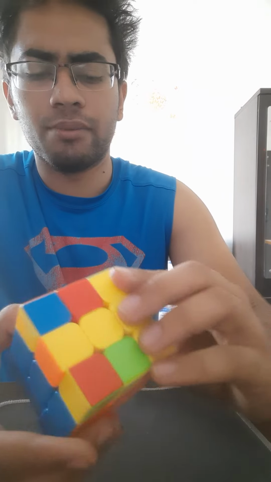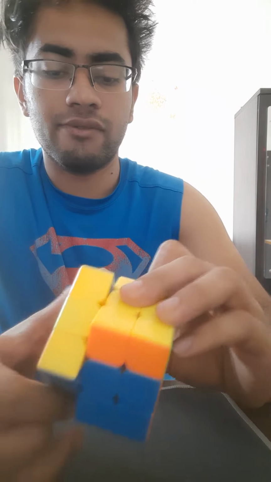Okay, now the next step basically consists of creating a plus on the top. Okay, plus of yellow. Okay, so it's a simple algorithm again. It's FRUF, and as you can see, we got all the yellow in place. It doesn't matter if you have more yellows, but you have to have the plus for the yellow.